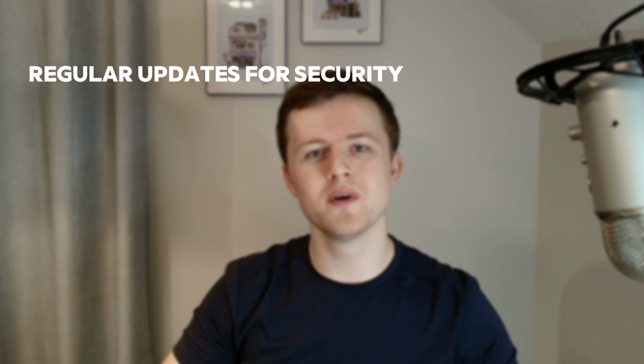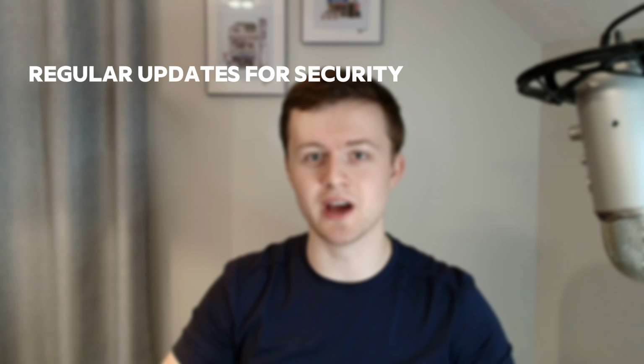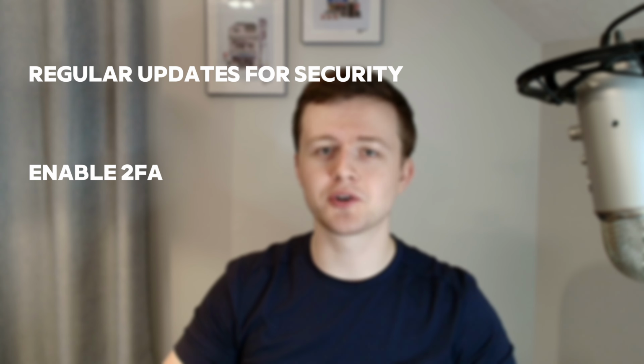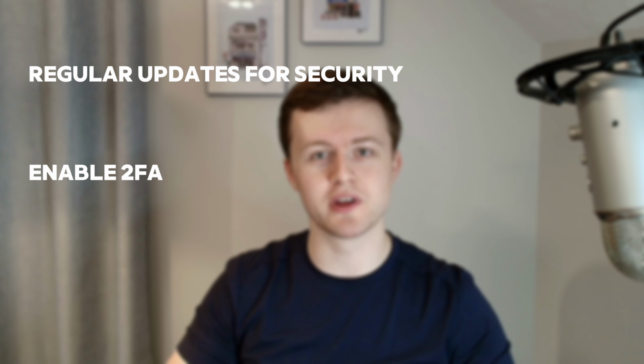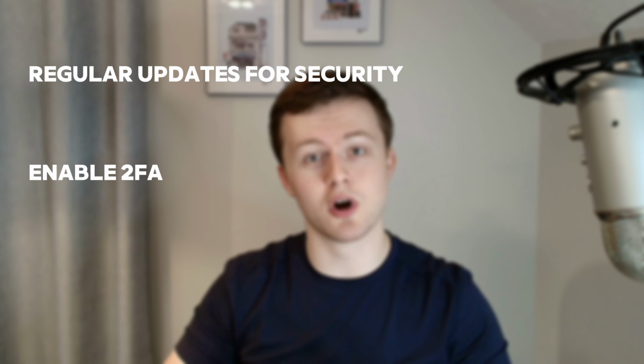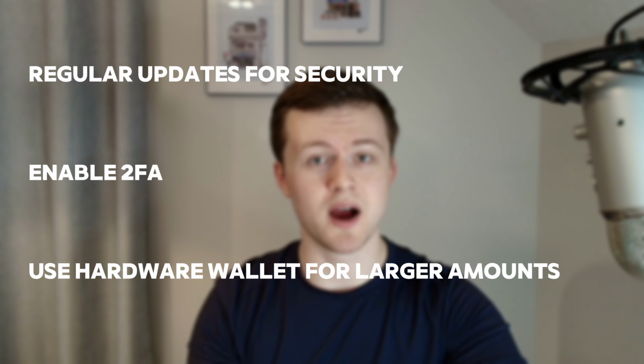Here are some tips when using Phantom. First of all, always keep the extension up to date in case the Phantom team have pushed any security updates to make sure you're always up to date. Second of all, add two-factor authentication when possible to make sure that you have that extra layer of security. And if you're going to be transferring and using large amounts of crypto, consider using a hardware wallet. Using all three of these practices will make sure that your assets remain as safe as possible.